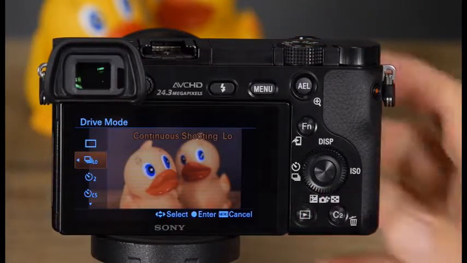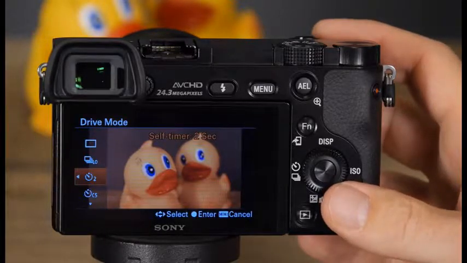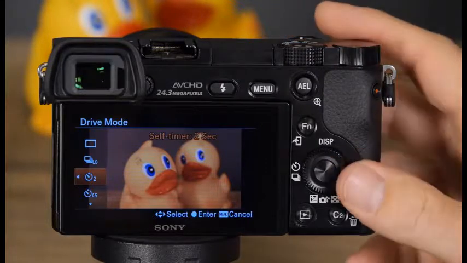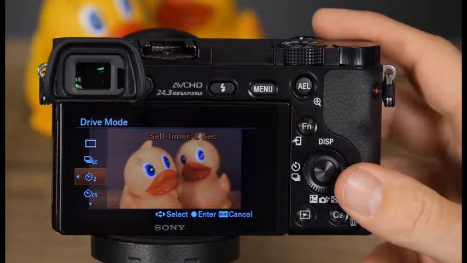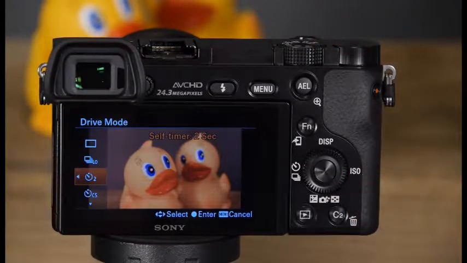The next drive mode is the self-timer. The self-timer has options for 10 and 2 seconds. Press the side of the control wheel to choose between 10 and 2 seconds. When this drive mode is selected, the camera will take the picture either 10 seconds or 2 seconds after the shutter button is pressed completely.